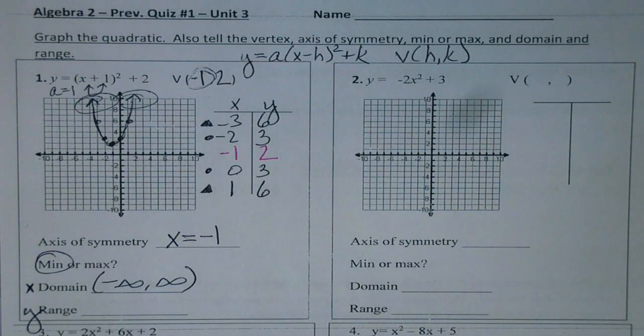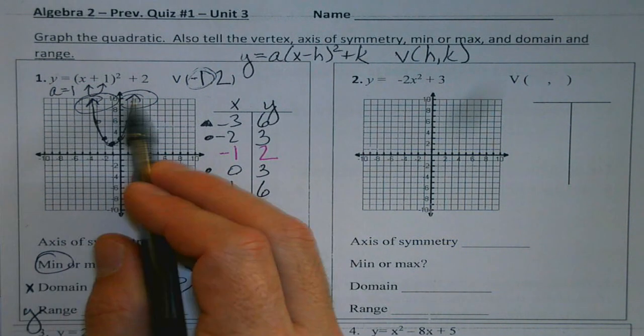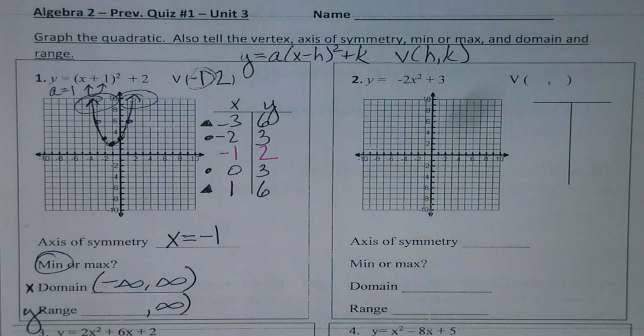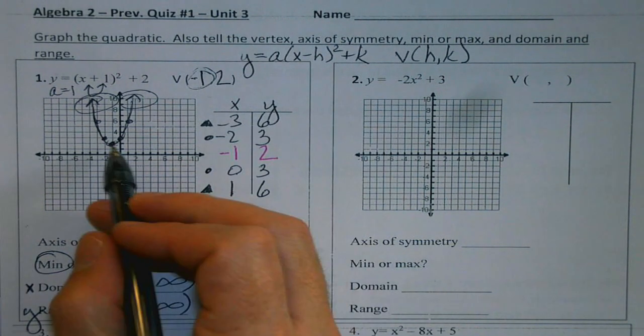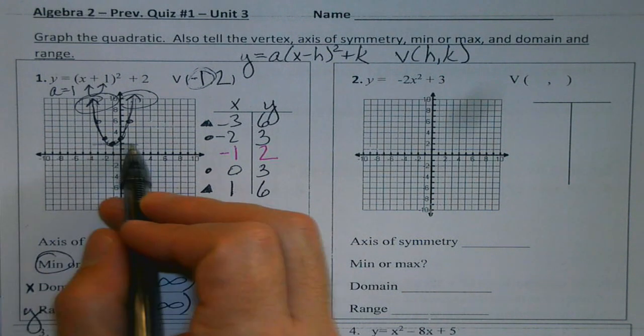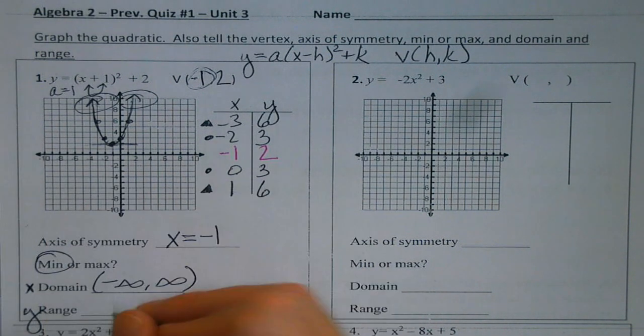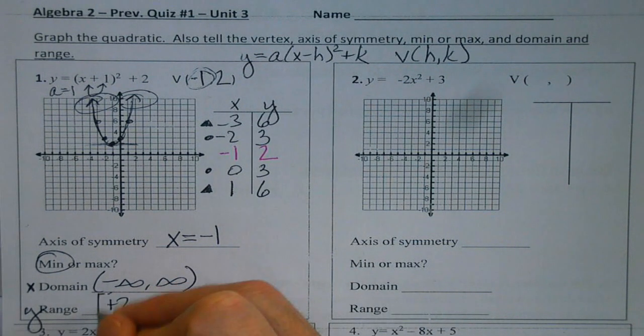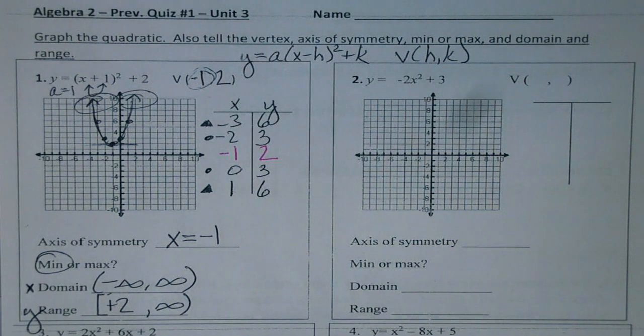My range. Now here's where I've got to think for a minute. Bottom to top has to be in that order. Well, I see my top right away is going up forever. I can see the arrows. My bottom, though, doesn't go down forever. Oops, not negative 2, it stops at 2. And I'm set.